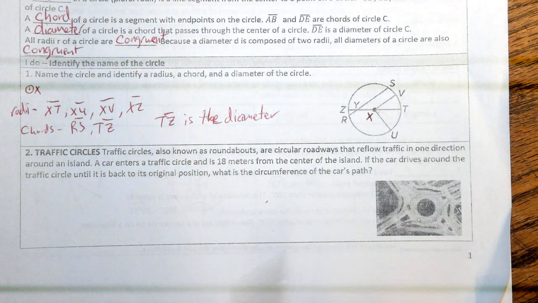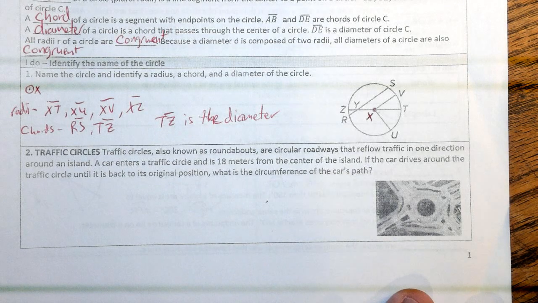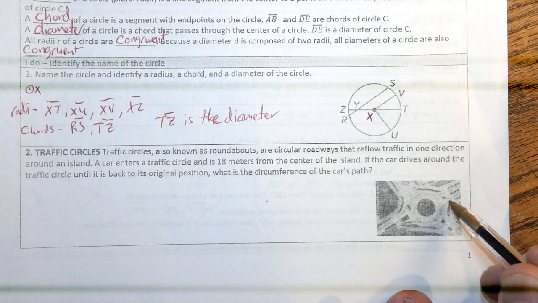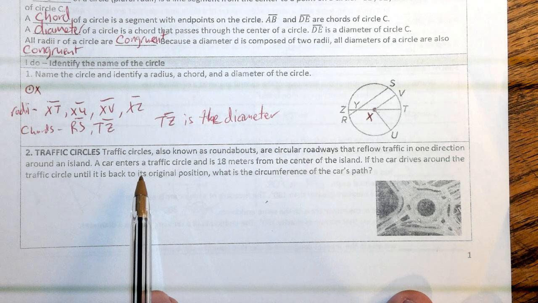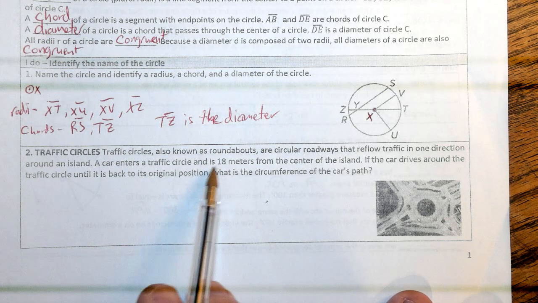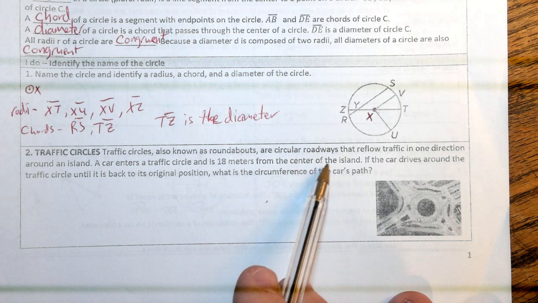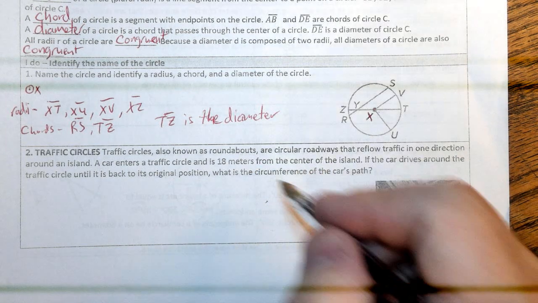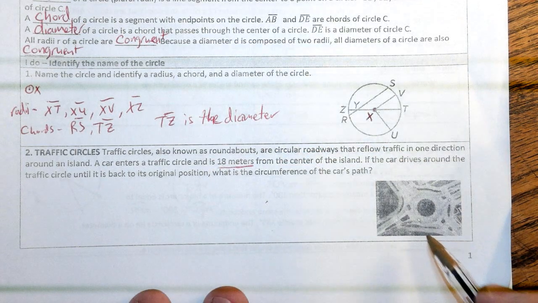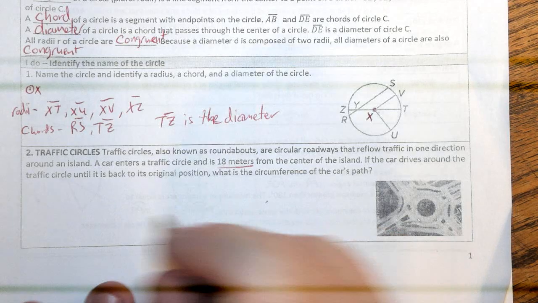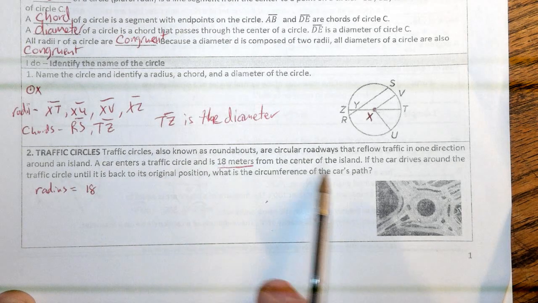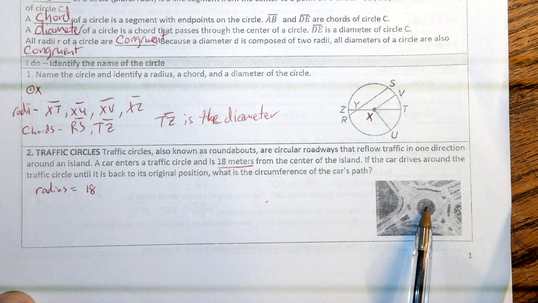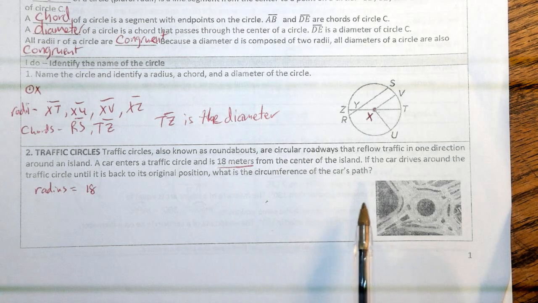So we got this picture of traffic circles. Traffic circles, also known as roundabouts, are circular roadways that move traffic in one direction around an island. So you come in and you go around and you exit where you want. A car enters a traffic circle and is 18 meters from the center of the island. So what they're telling you is that from the car to the middle is 18. Well, that's the radius. Okay? So 18 meters from the center of the island.